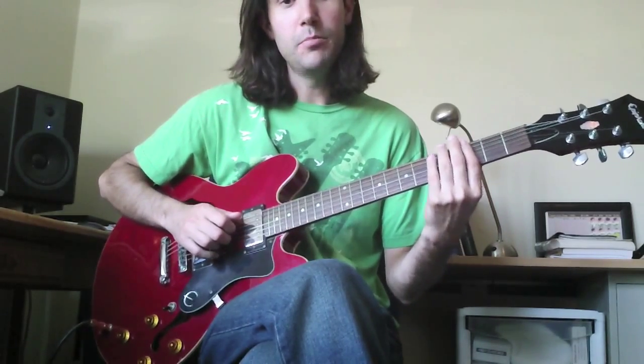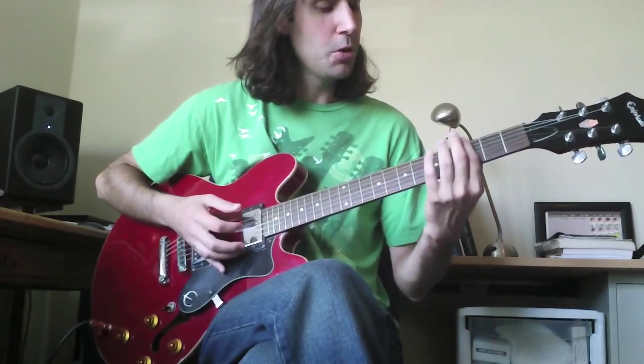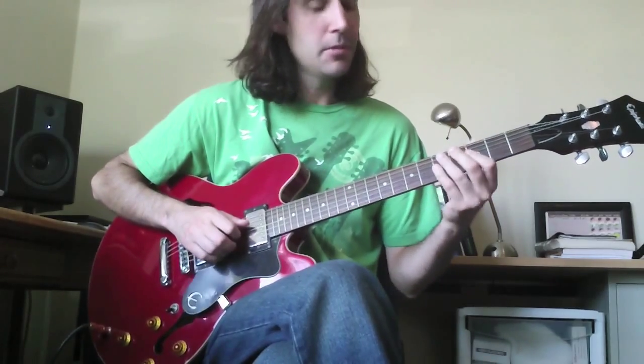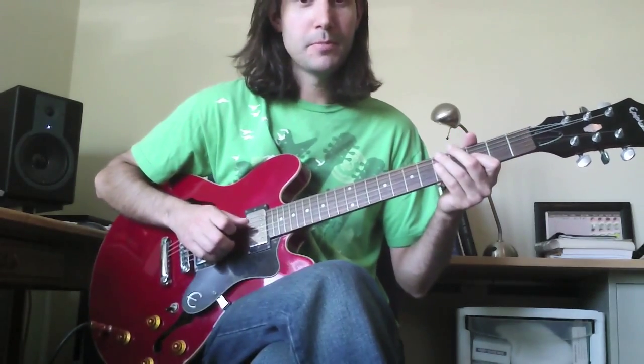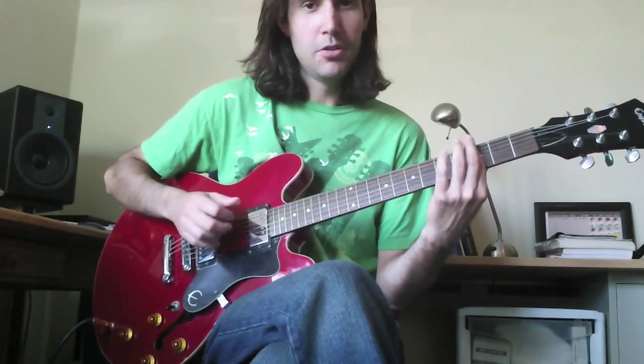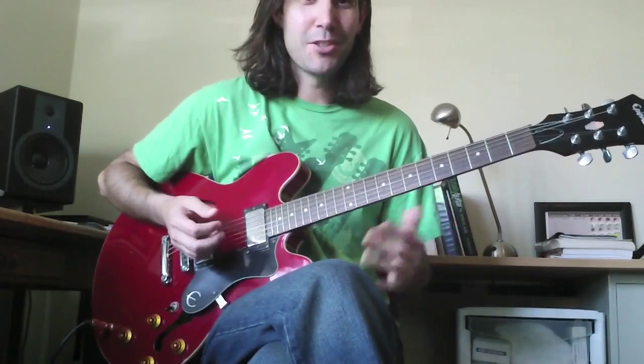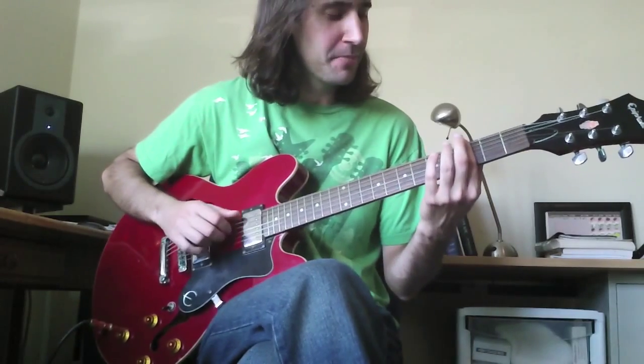G, F, B flat. So what do we have there? We have the root G, we have the 7th F, and we have the 3rd B flat. Okay? So there is your root position. That's the root position, and next is the first inversion that I'm talking about today.